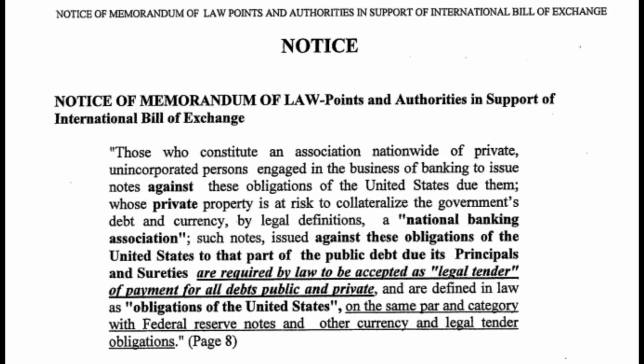Right, so now we're going to get into a little bit of the laws, codes, and statutes that back the actions being taken as far as issuing instruments against the national debt, which is an obligation of the United States. So we're going to get into that right now so you understand what it is and why you can do this and why you have an absolute right to do this. So the Notice of Memorandum of Law points to the authorities in support of International Bill of Exchange.